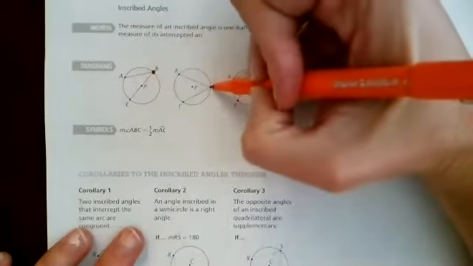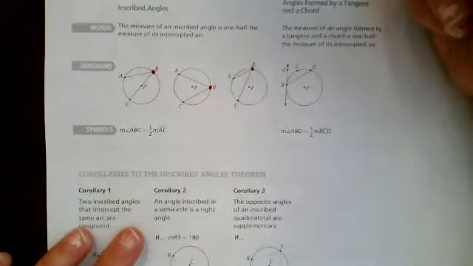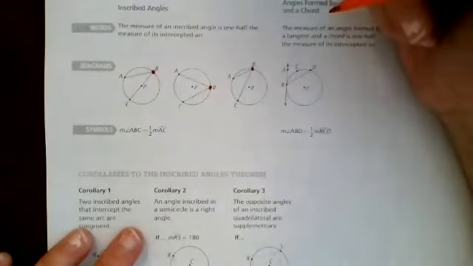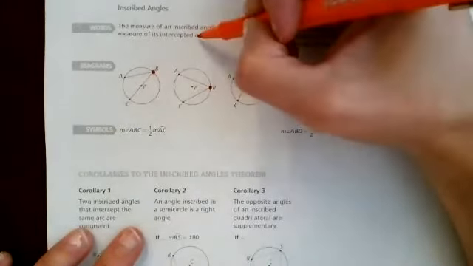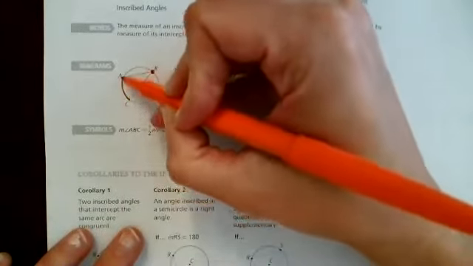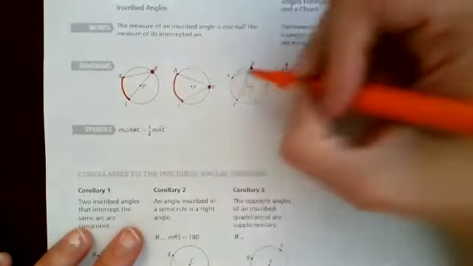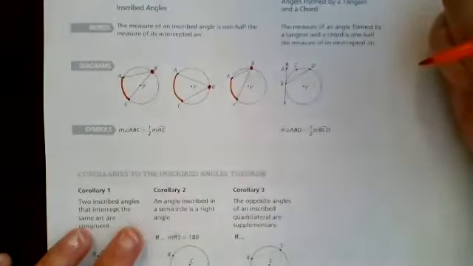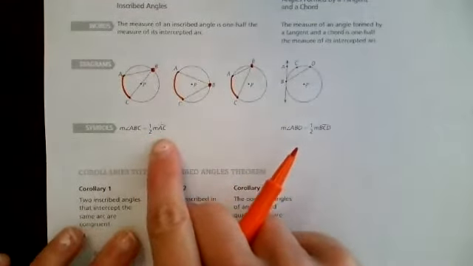So remember that inscribed angle means that our vertex is on the circle. So these are all examples of inscribed angles. The vertex is on the circle. Okay, it says the inscribed angle is 1/2 its intercepted arc. Intercepted arc is the arc that that angle cuts into. So that's an intercepted arc, that's an intercepted arc, and that's an intercepted arc. Okay, so that angle is half the arc.